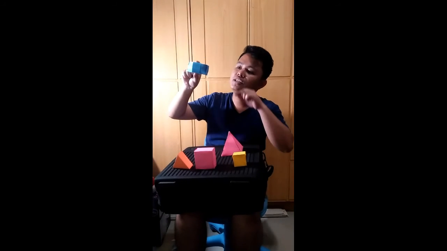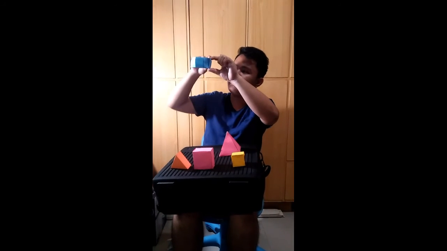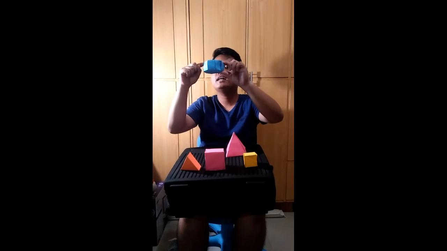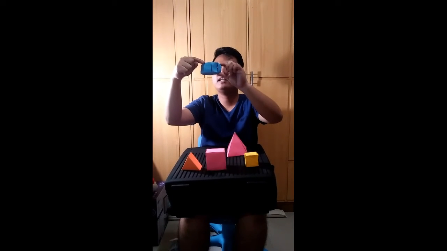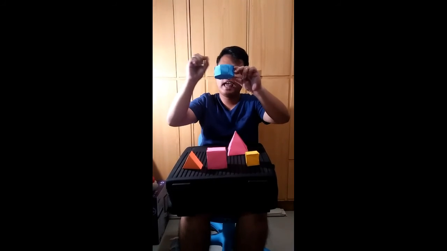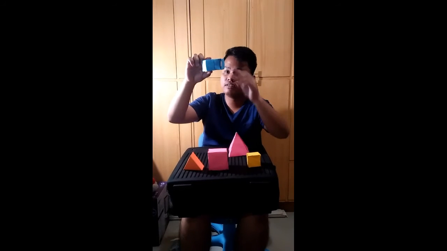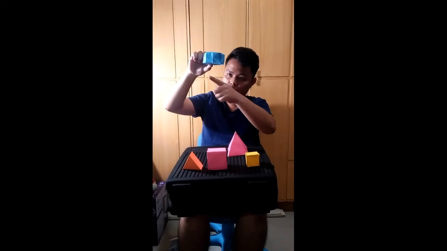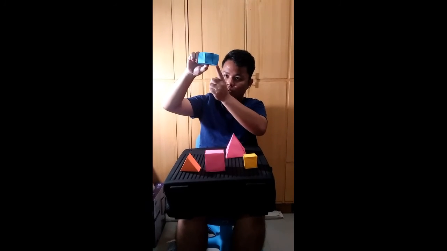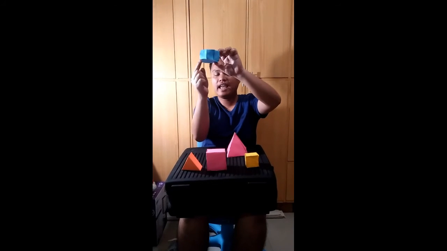I will show you: 1, 2, 3, 4, 5, 6, 7, and 8. At the top, we have 8 vertices or 8 corners. So I will also count at the bottom. We have 1, 2, 3, 4, 5, 6, 7, and 8.